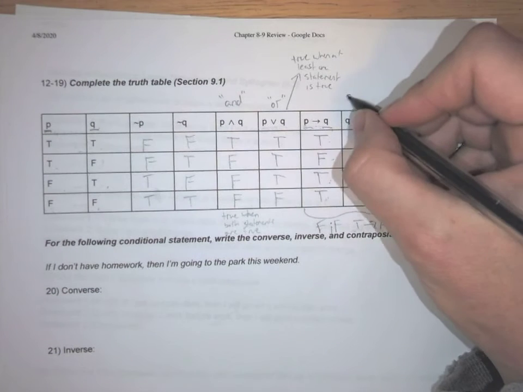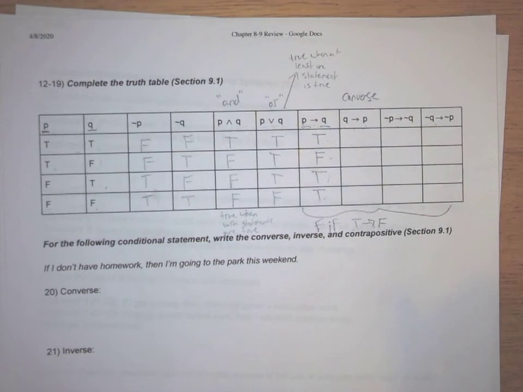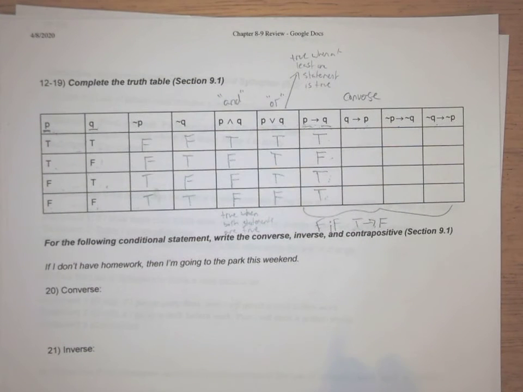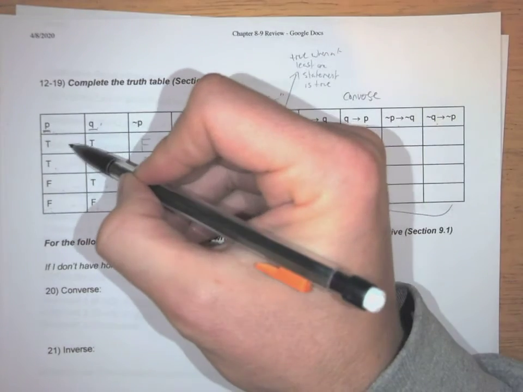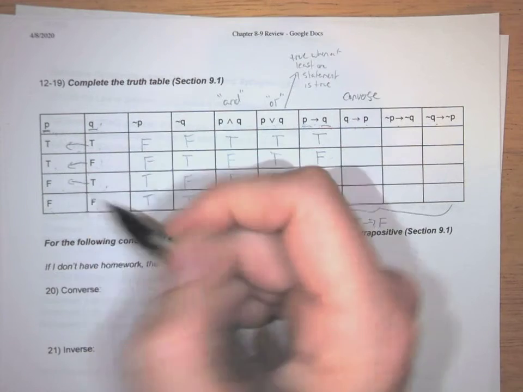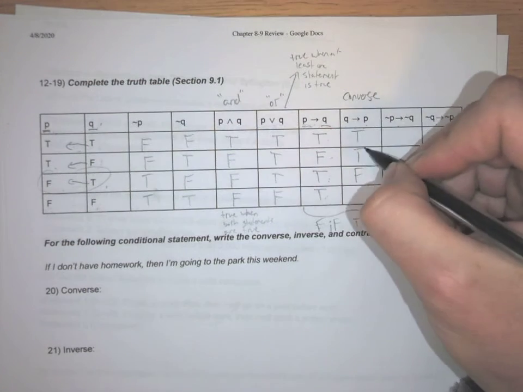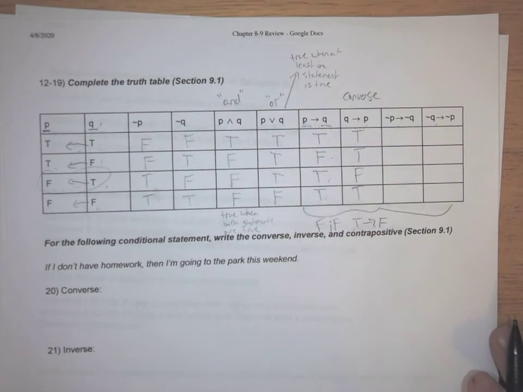So this one, just so we know, is called the converse, right? Because if we switch the order of the hypothesis and the conclusion, that's called the converse. So we're going to look from Q to P, okay? All right, so here's Q, here's P, we're going this direction. So T to T, that's fine. F to T, that's fine. T to F, okay, that's the one we're looking out for. So that one's got to be false. The other two are true so far. And then we got an F to F. That's true. Okay, no problem there.